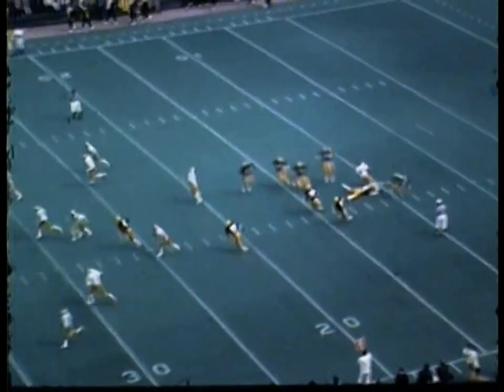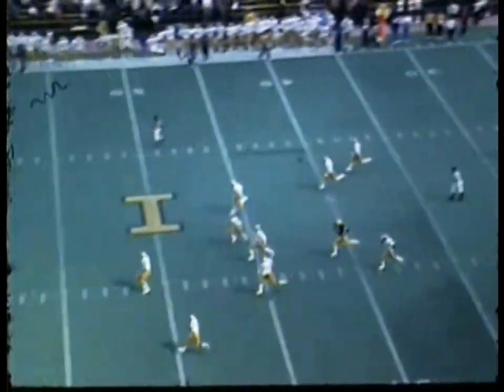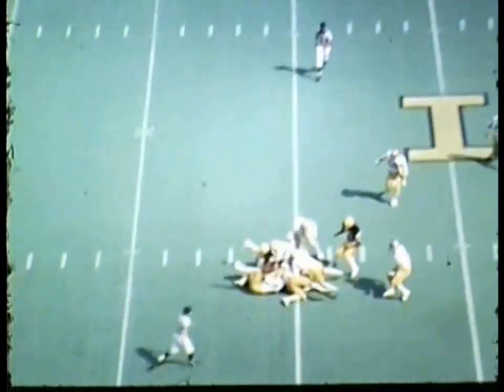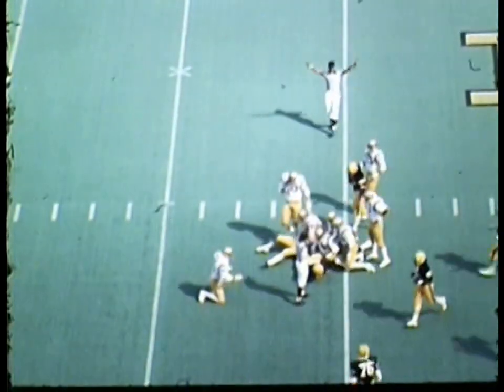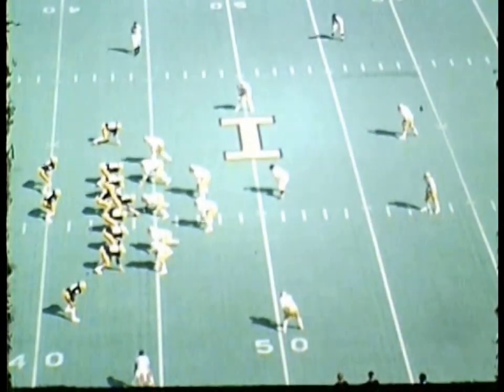Kicker for UCLA will be John Sullivan, 5 feet 10. The kick is almost blocked. Now the kick comes down. Donovan takes it, starts to run. He's dropped in his sack. Fick has gone the distance to quarterback.